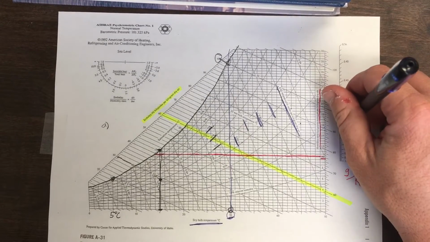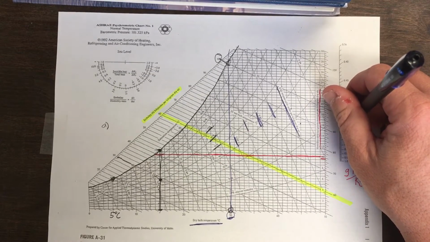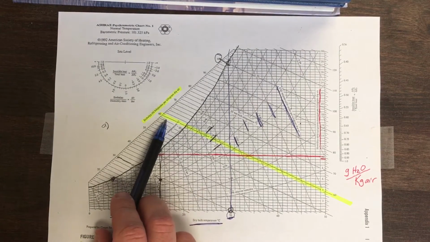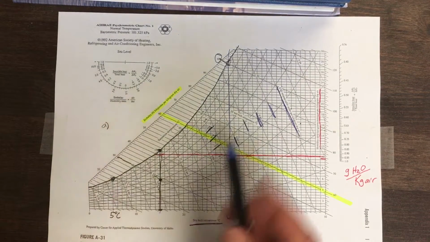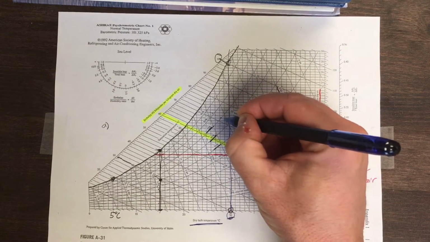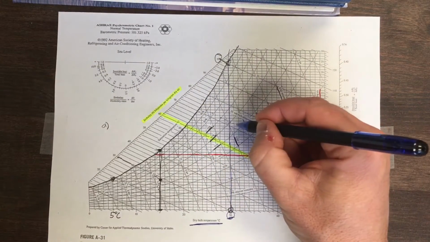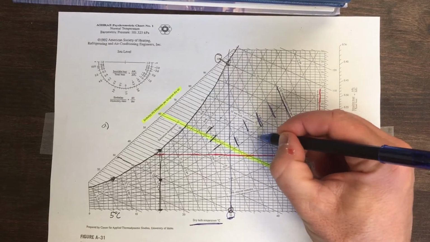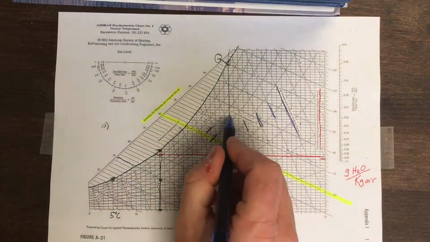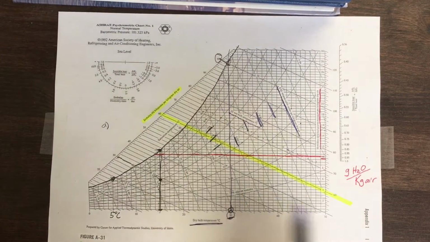Let's see what else is on here that's important. Parallel to the lines of enthalpy, or very close to parallel, are these dotted lines. These are called wet bulb temperature. So here's one, it goes down this way. It's an unmarked one. They only mark every 5 wet bulb temperature. So here's 25 degree wet bulb temperature.